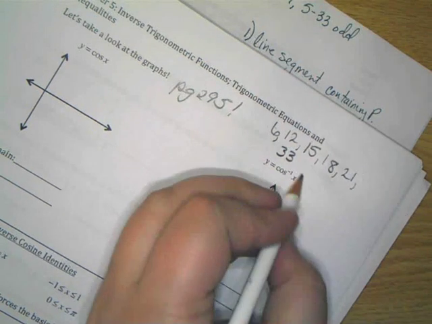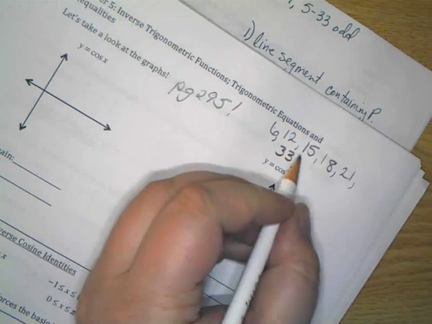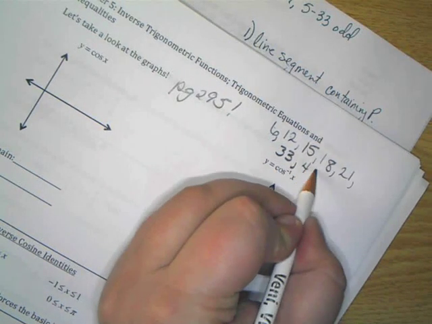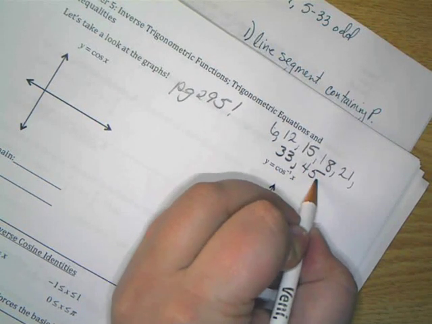Take that back. We're going to add a couple more on. Only difference is these are in degrees. You should be able to handle that. It's not that bad.